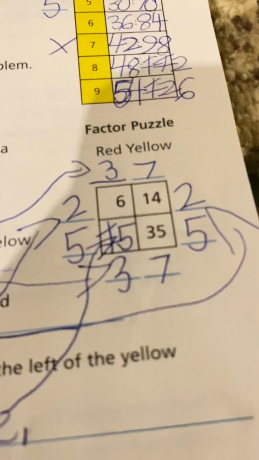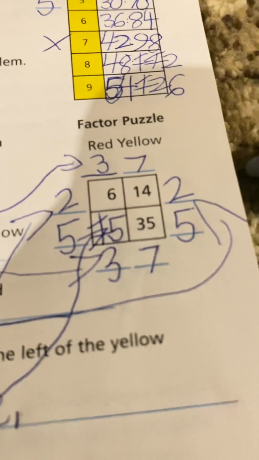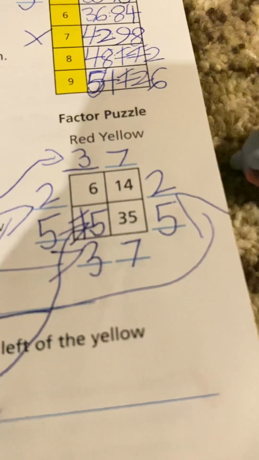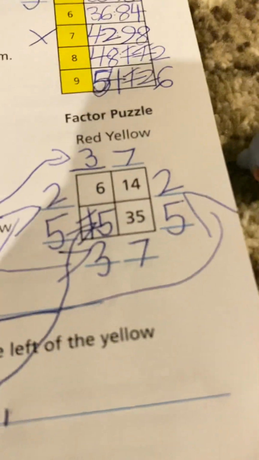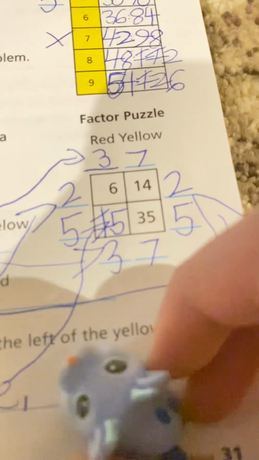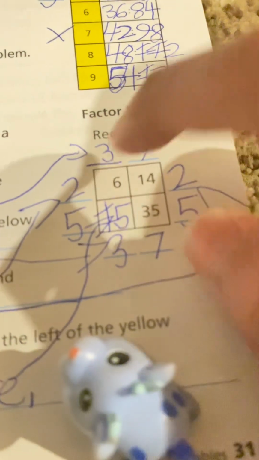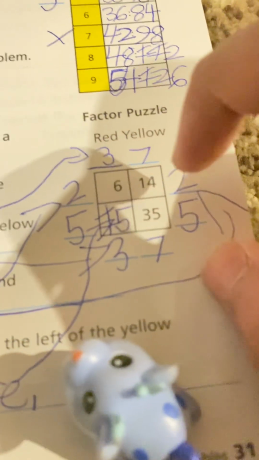Anyways, 2 times 3 is 6. 2 times 7 is 14. 5 times 3 is 15. 3 times 5 is 15. 7 times 5 is 35. And 2 times 7 is 14. So, in a factor puzzle, you learned that this has to be the same as this. So this has to be the same as this.